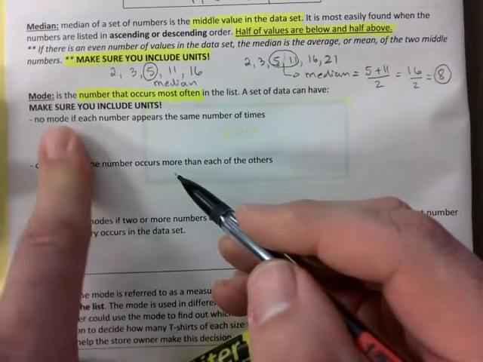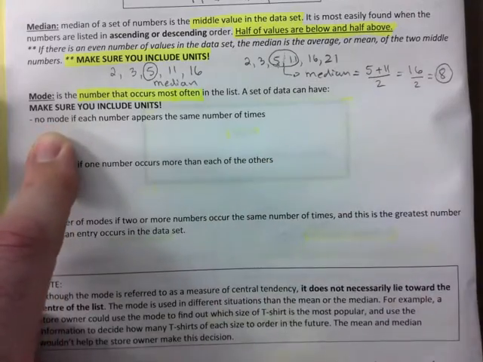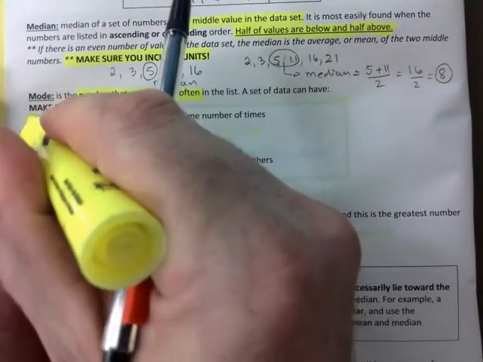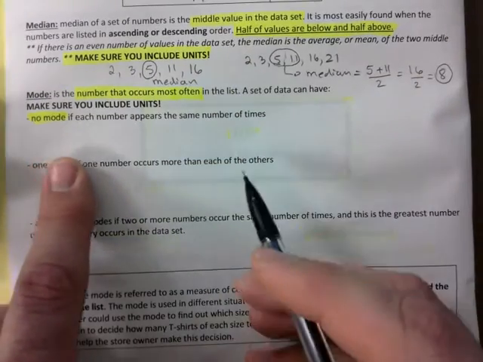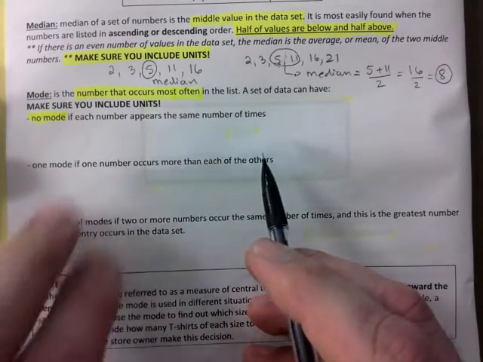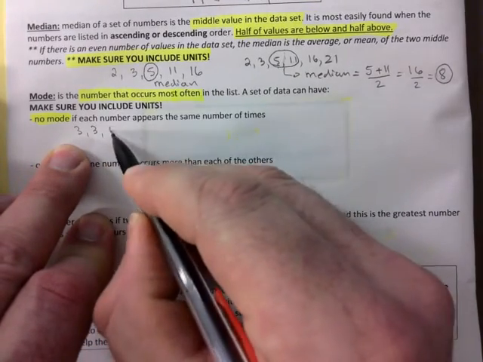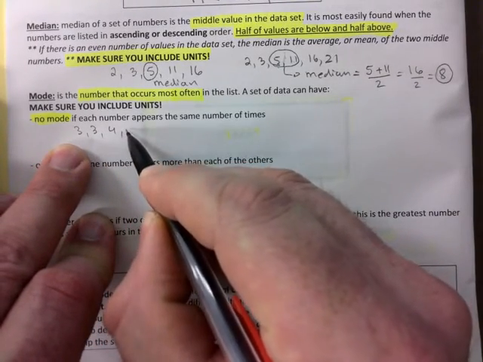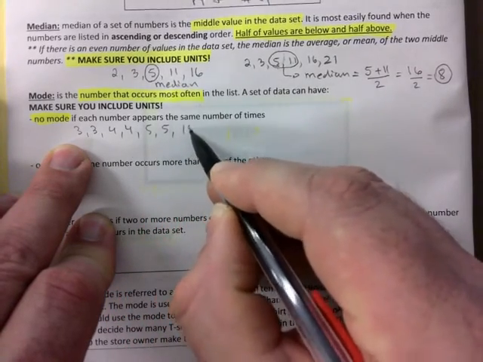You could have a set with no mode. No mode is when all the numbers appear the same number of times. So let's say you have 3, 3, 4, 4, 5, 5, 11, 11.